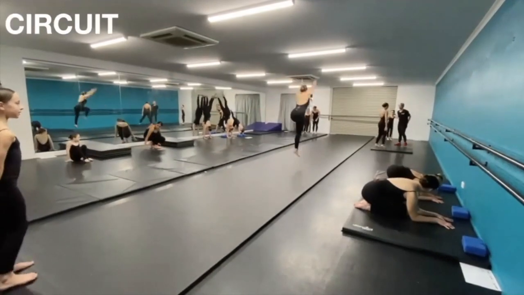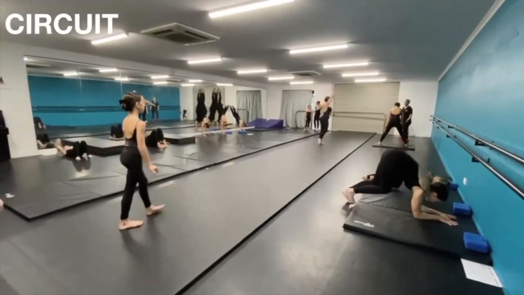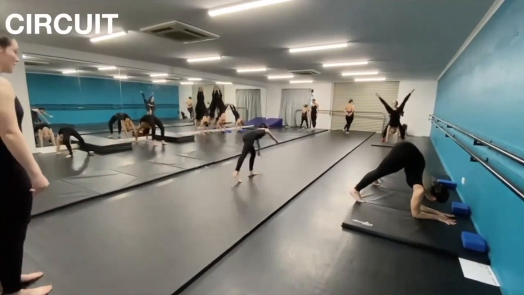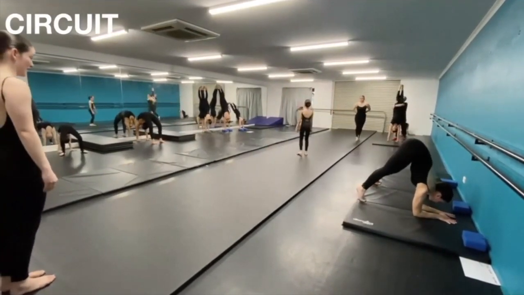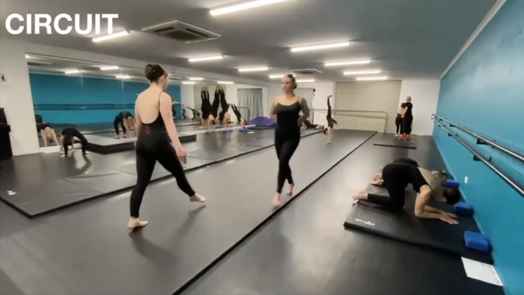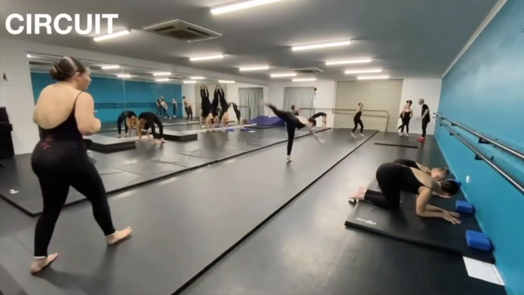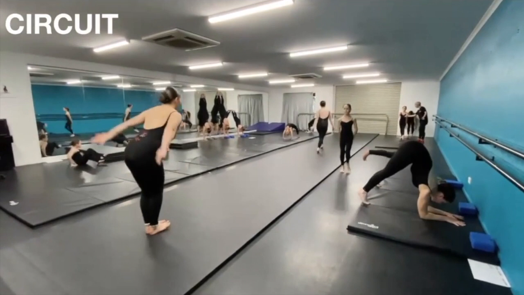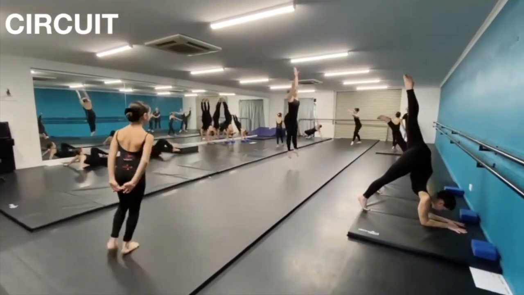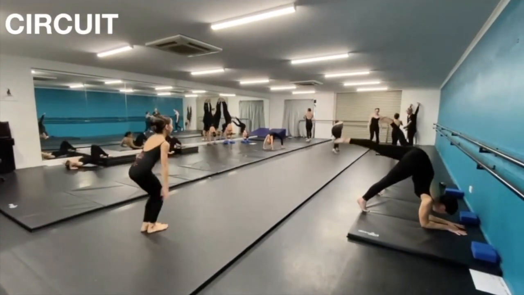This is a different layout you can use instead of a track or a run. This is a circular circuit. Here, we would still start with our group warm-up and our bridge and handstand technique sections. Then we would move to our circular circuit, using station cards placed at each rotation to cue the students what to do.